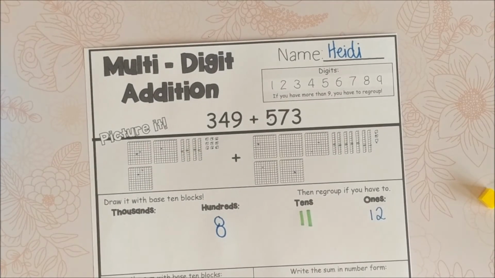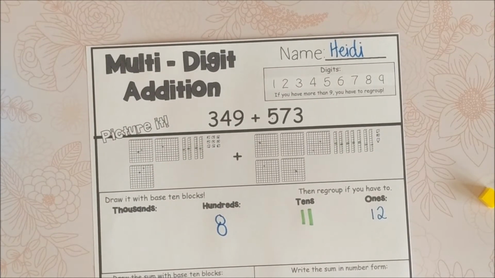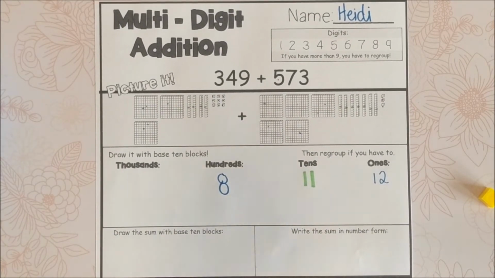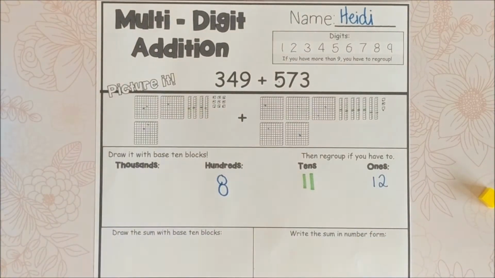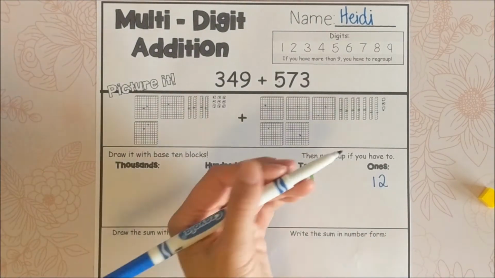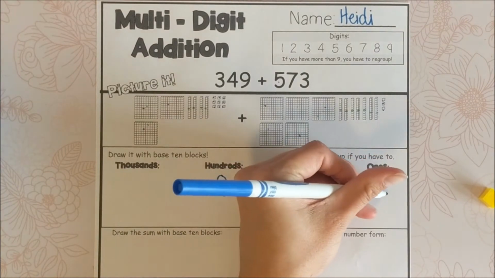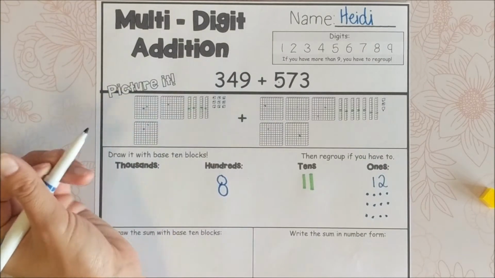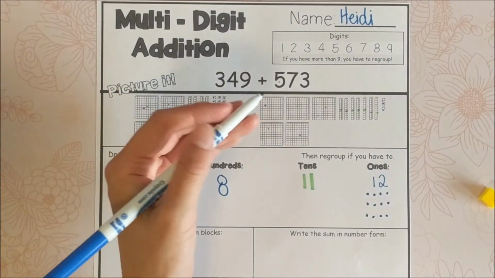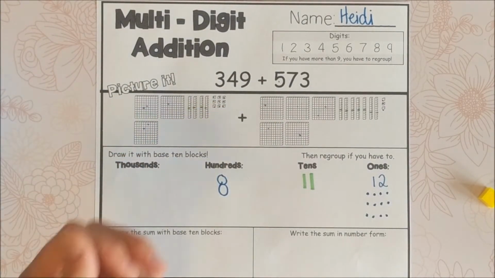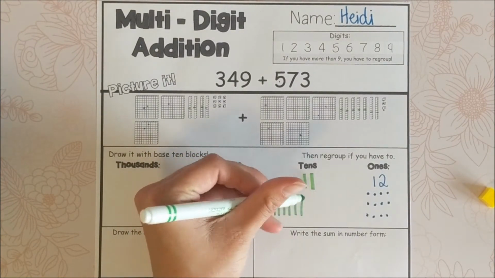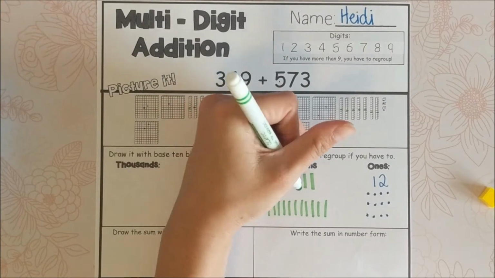Okay, so now we're going to draw this. And remember, it doesn't have to be perfect. Doesn't have to be beautiful, but I do want you to draw it so you can have a visual. So 12 ones. 1, 2, 3, 4, 5, 6, 7, 8, 9, 10, 11, 12. And then 11 tens. 1, 2, 3, 4, 5, 6, 7, 8, 9, 10, 11.